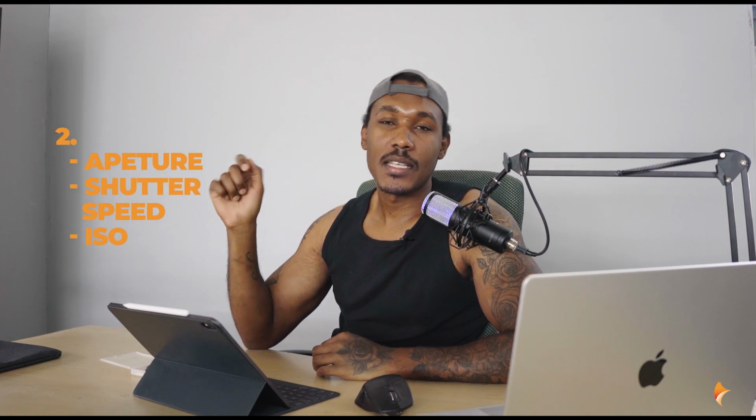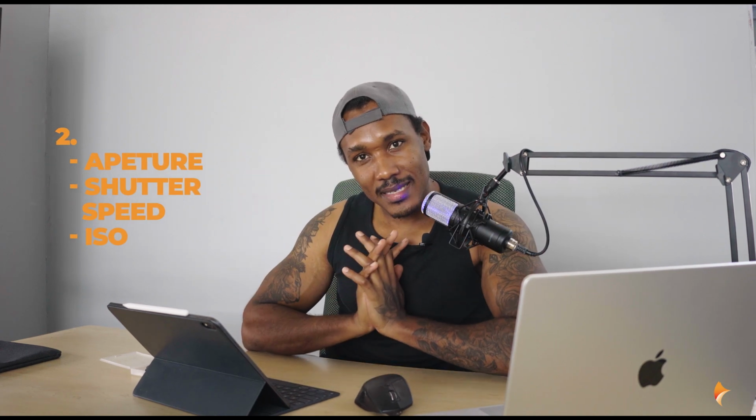All right, so the next point is aperture, shutter speed, and ISO. Guys, I'm not going to stress this as much as I'm going to stress it now. Always make sure that these three things are set correctly before you even start shooting, because if you mess up any of them, sometimes it's very hard to recover or to rectify whatever mistake you made before you even started shooting in the first place.